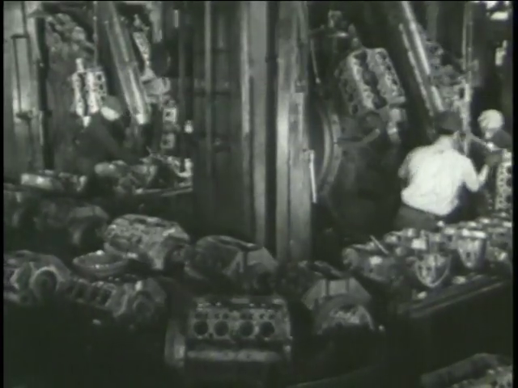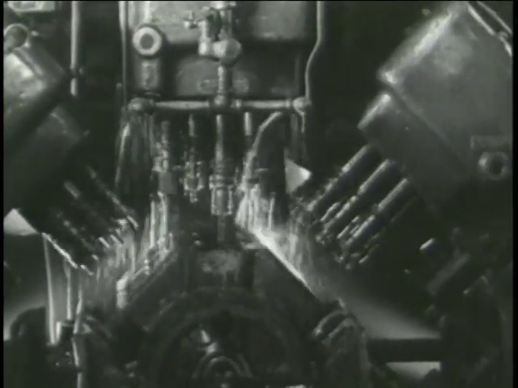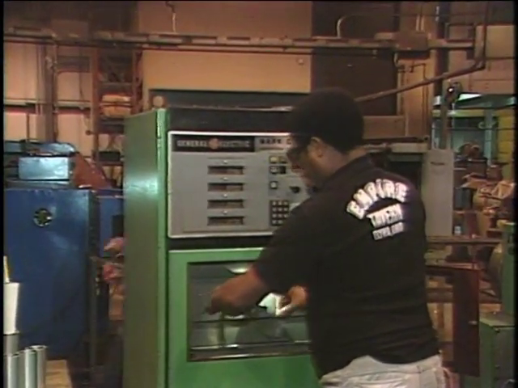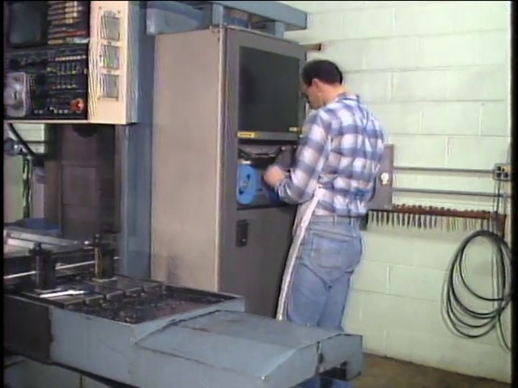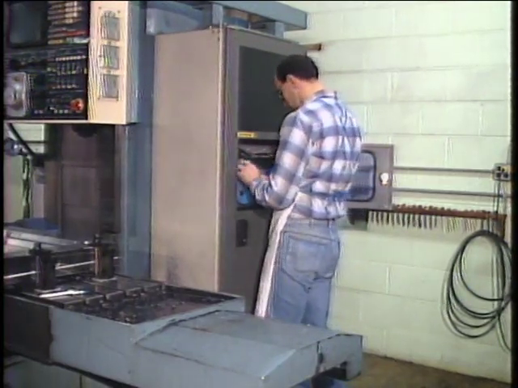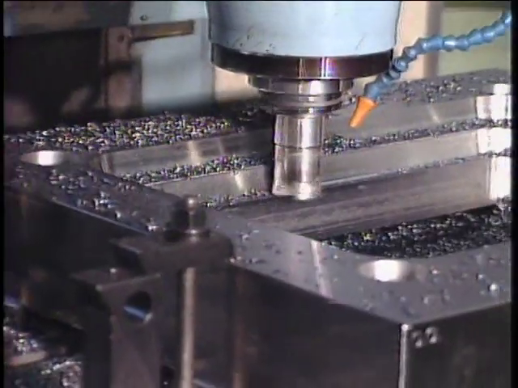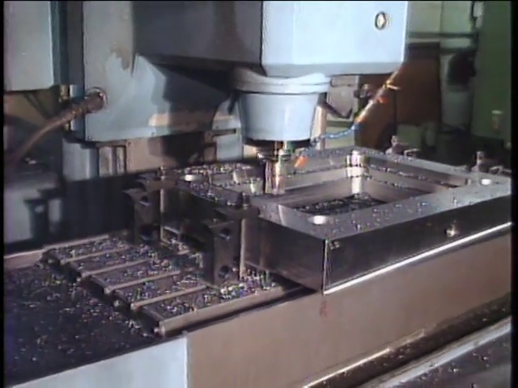But with the onset of mass production and the increased demand for part quality and uniformity, numerical control, or NC, systems were developed. These NC systems control machine components by converting programmed instructions into output signals. These output signals in turn control the machining process to produce a workpiece.